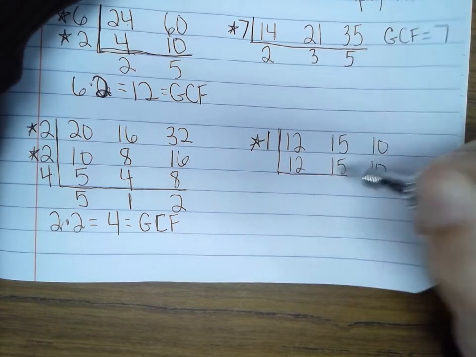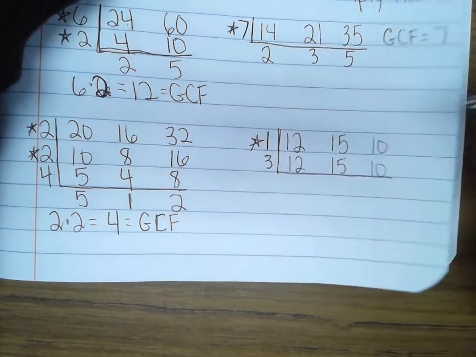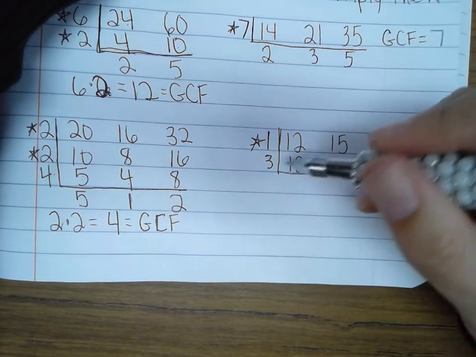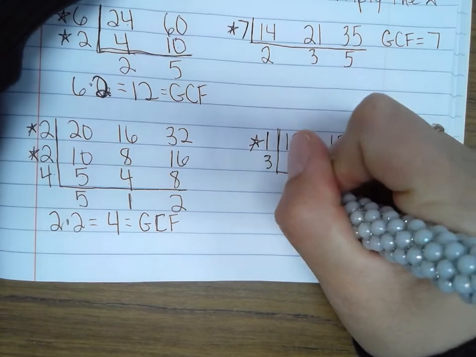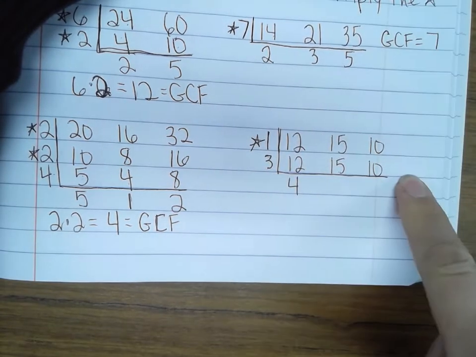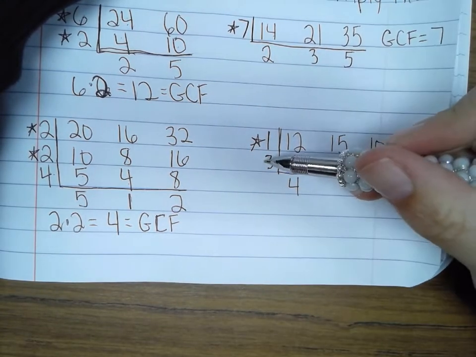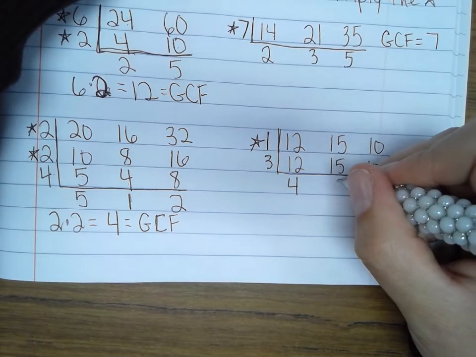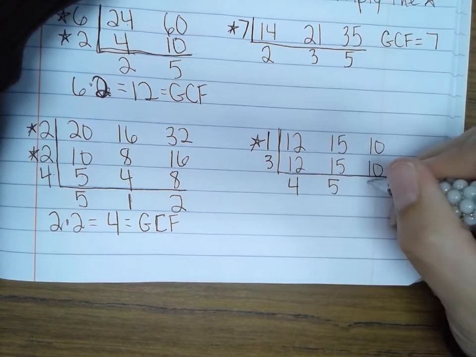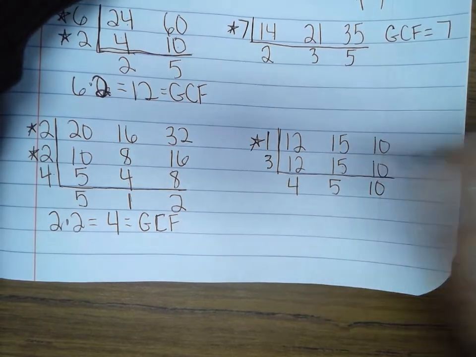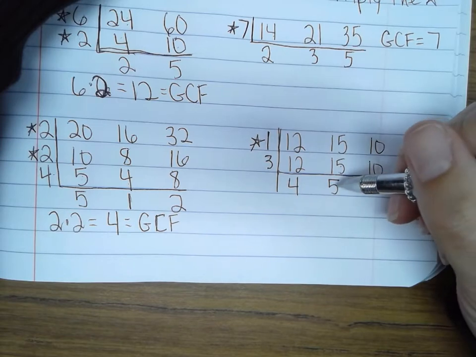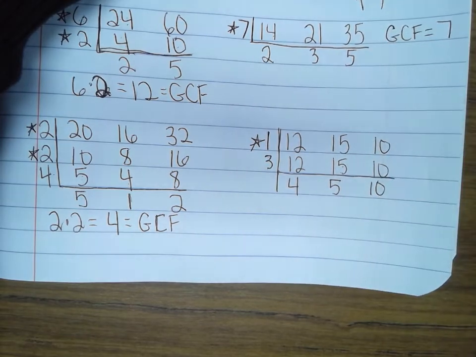Well, 3 goes into both of these, so I'm going to write a 3 here, but notice no star. That's because it doesn't go into all 3 of them. 3 goes into 12 4 times. Oops, I didn't mean to draw that line there. Ignore that for now. 3 goes into 15 5 times. And 3 does not go into 10, so I'm going to write 10 down here. Okay, extend my line, and I'm looking. Is there something that goes into 4, 5, or 10?